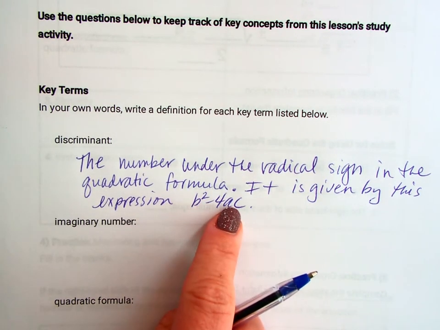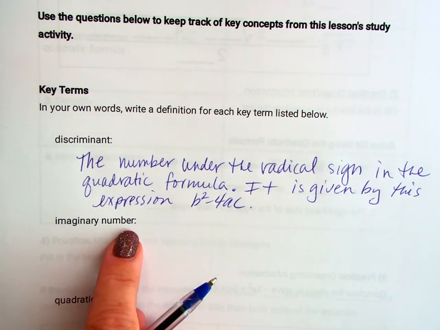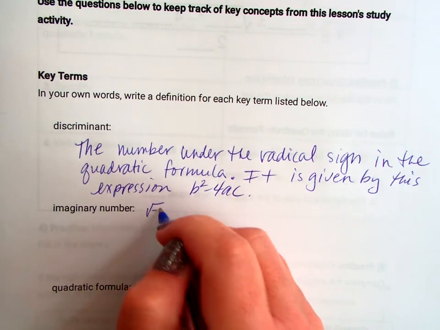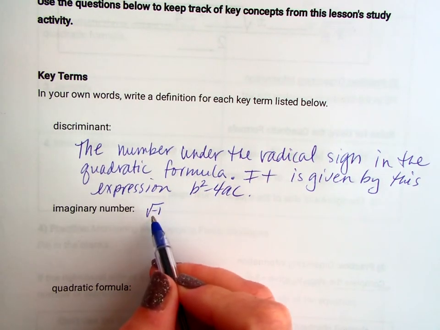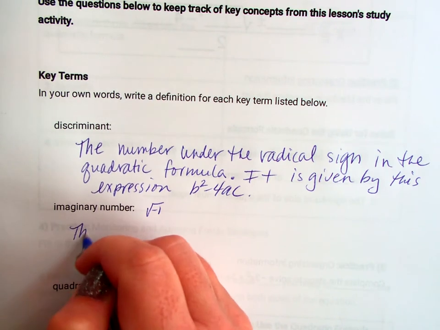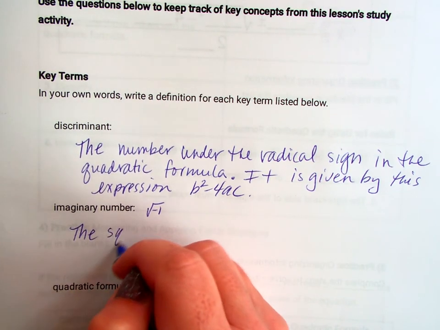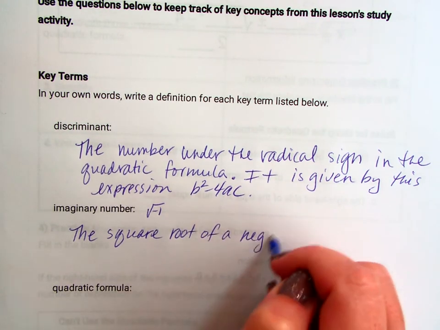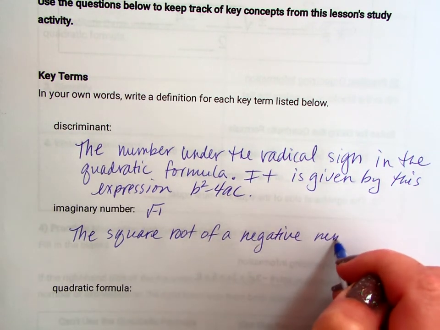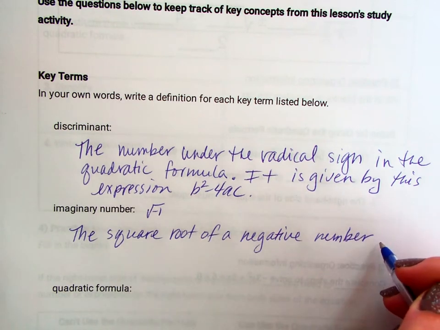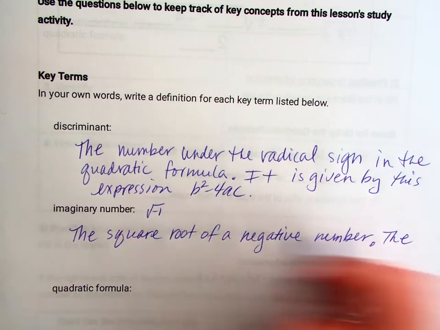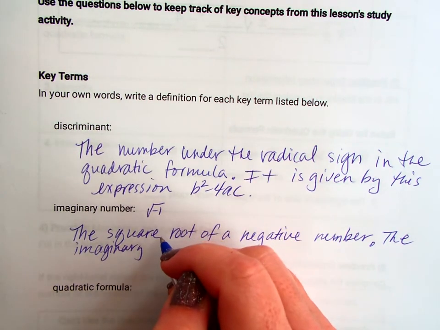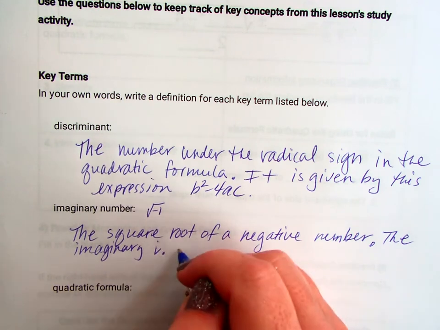B squared minus 4AC. Now, an imaginary number. This came up on one of your problems from the homework worksheet, where we had the square root of -1 as part of our answer. And so the imaginary number is the square root of a negative number, the imaginary i, is defined as the square root of -1.